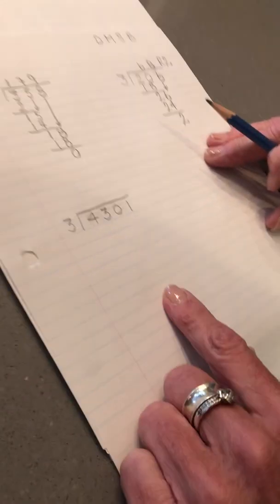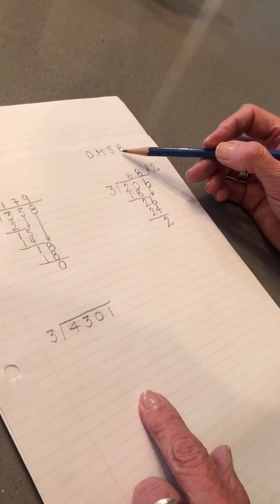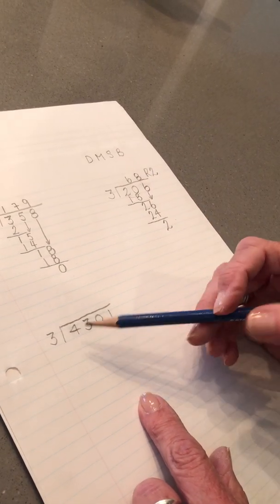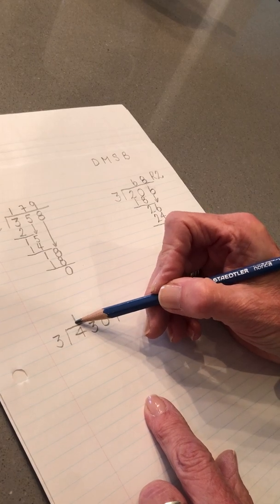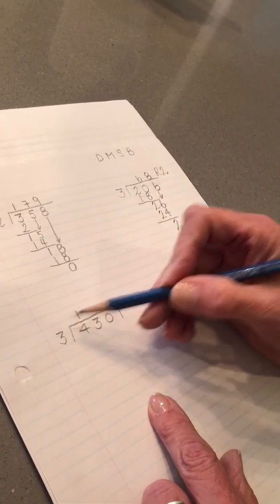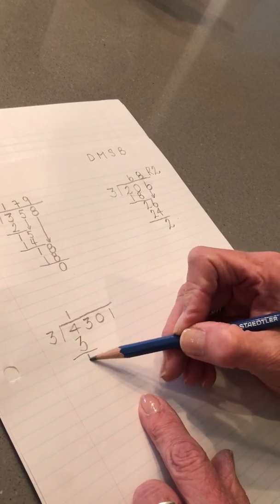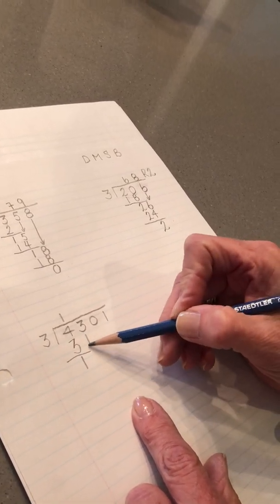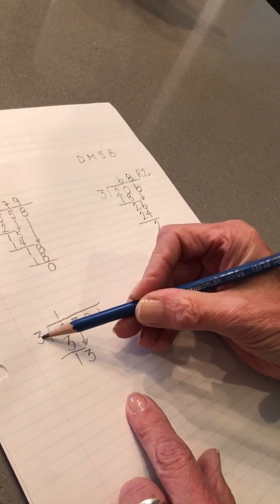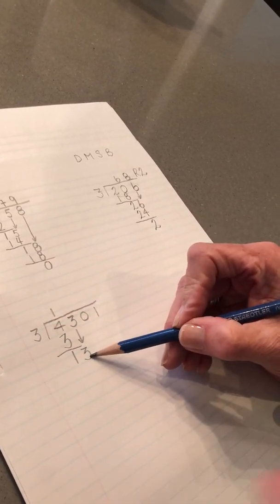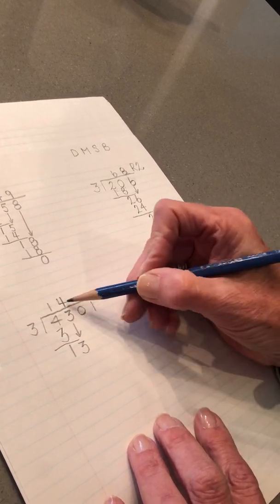Let's try one more, and this time now we have 4 numbers in the doghouse. But we're just going to keep following the steps until we run out of numbers. D, how many times does 3 go into 4? 1. M, we get 3. S, subtract. B, bring down. Start again with D. How many times does 3 go into 13? Close as we can without going over. And the answer is 4 on the top bar.